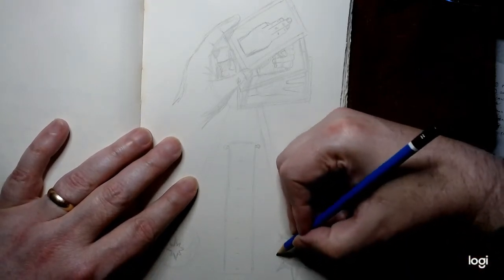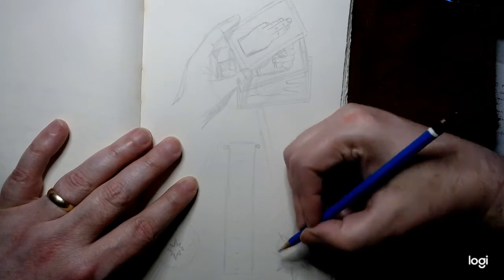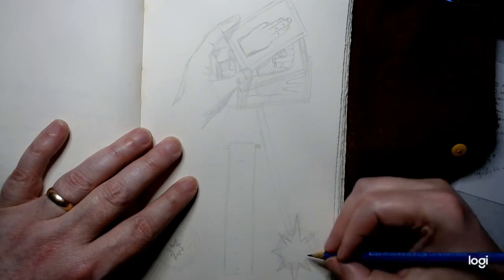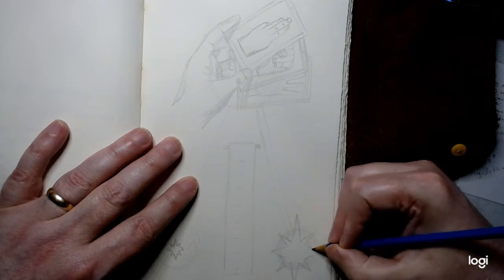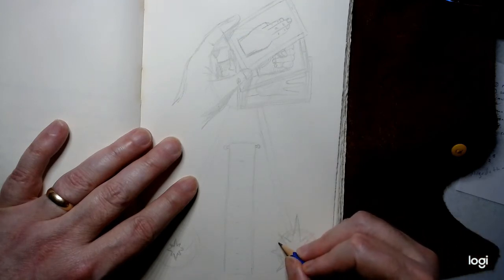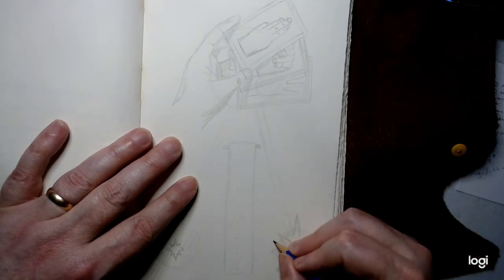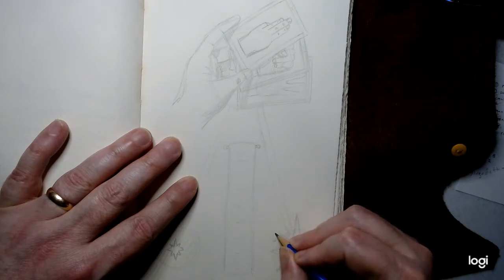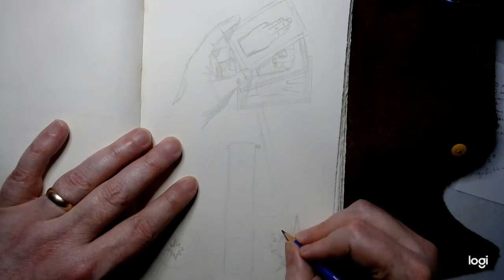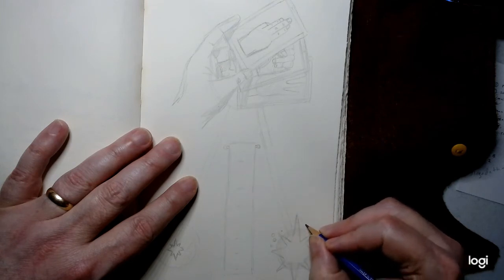Really, this is just imagination, more play pretend. Okay, kind of like that. And then in the old comic books, they used to have these kind of black dots of energy.